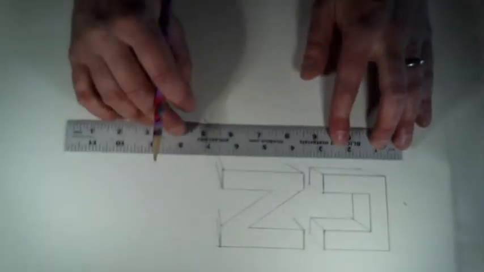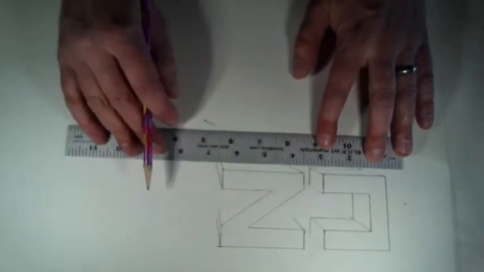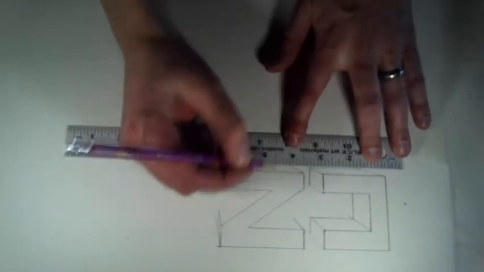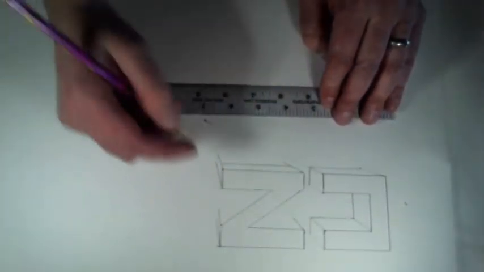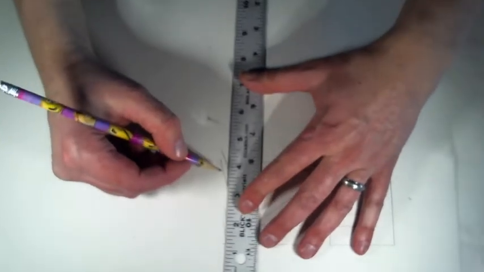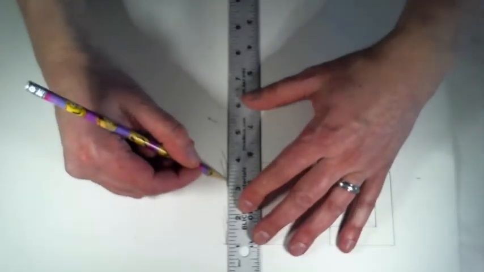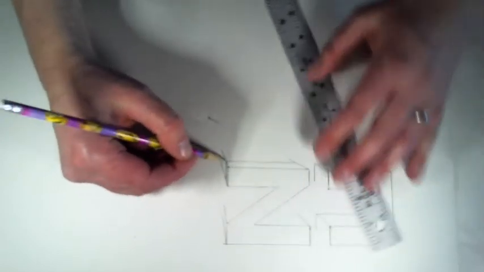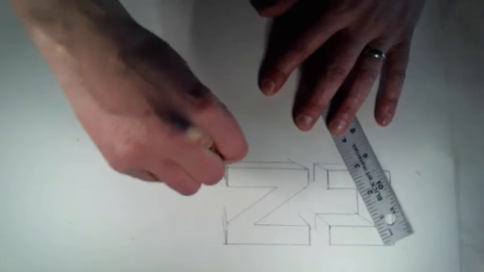That's pretty much the same as the C then. So I know I already have the bottom of this right here, so I'm going to put my ruler on my C, the bottom line. I'm going to do the same to my Z. And I'll stop it right there. And then I will come up. And you can see it's not much of a line, right? It's just barely there, but it's enough to show you that it's in perspective.